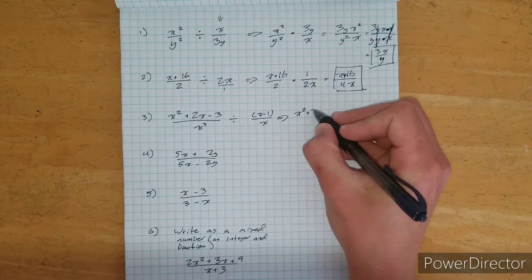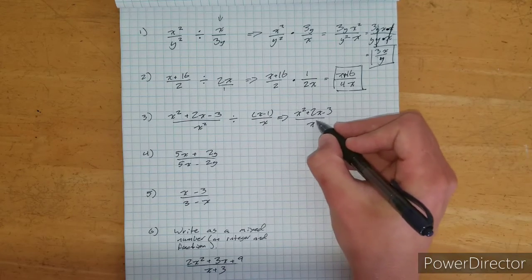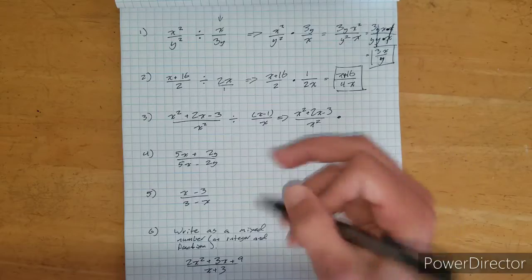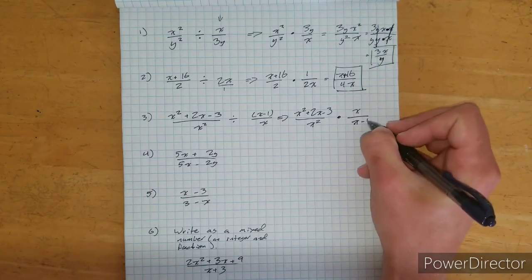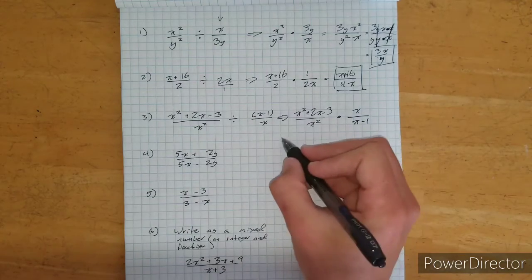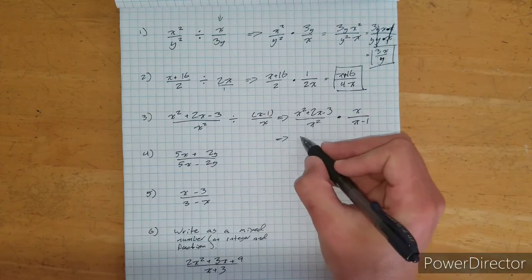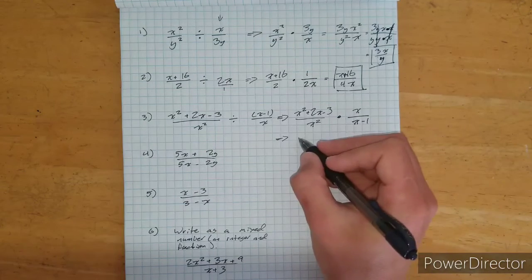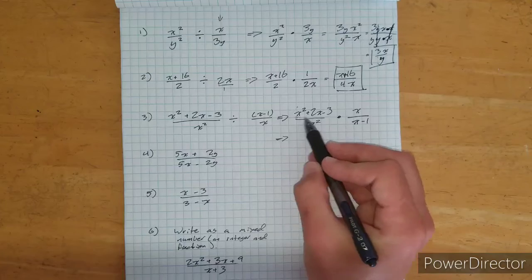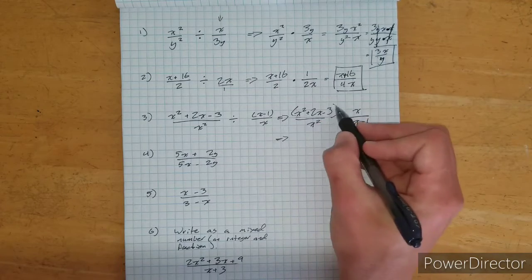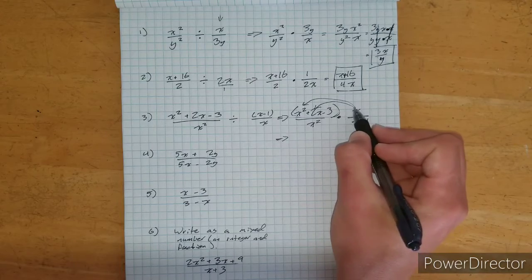x squared plus 2x minus 3 over x squared times the reciprocal of this, which is x over x minus 1. I'm going to multiply this all together. So I'm multiplying the x to this polynomial here, which means I'm distributing to each term.